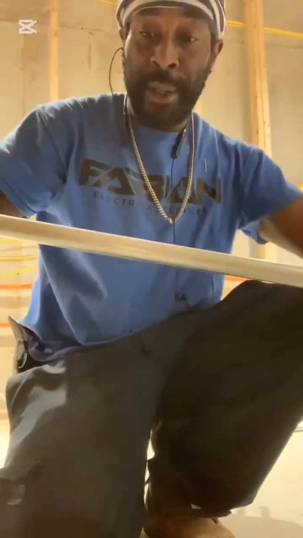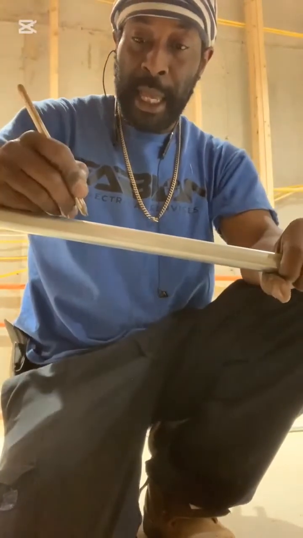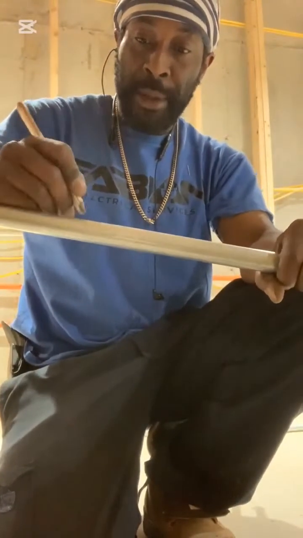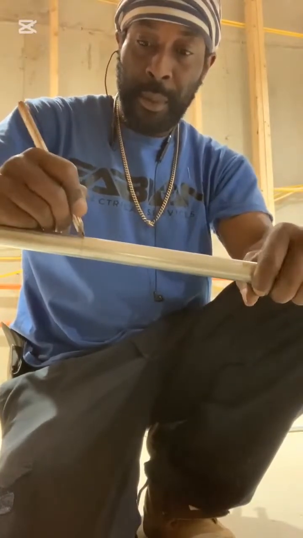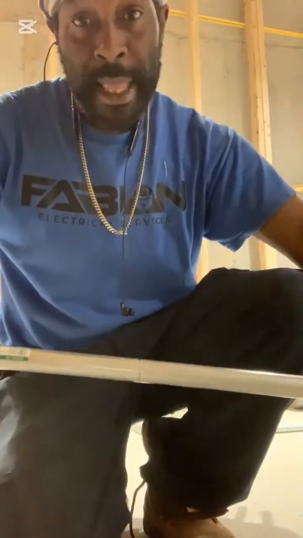So to set up a 4-bend saddle, we need the middle. That's my middle mark there. And then I'm going to come off of this mark.